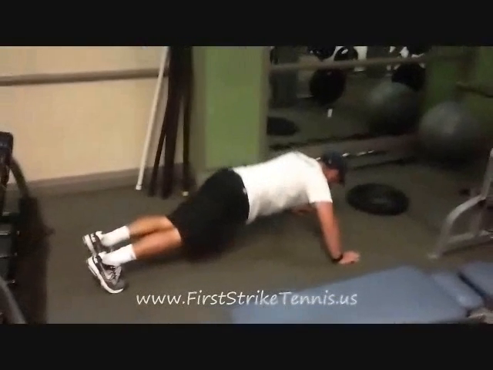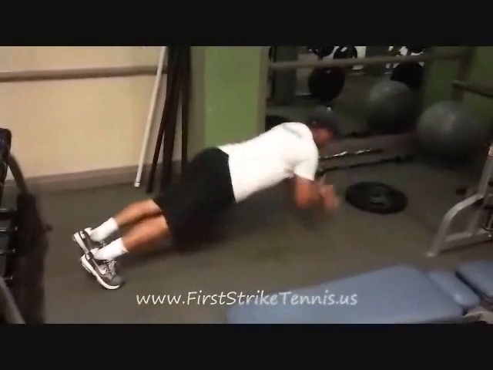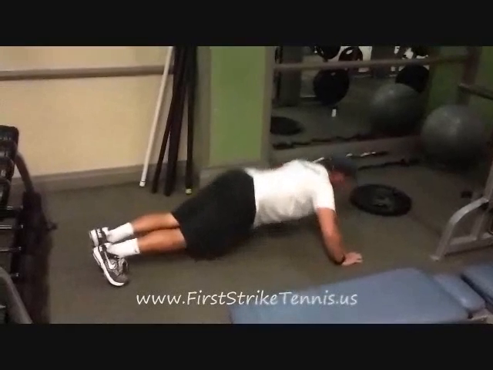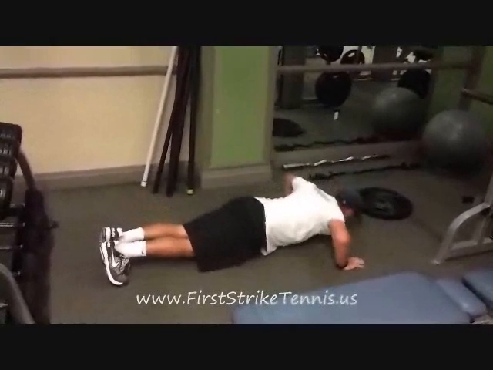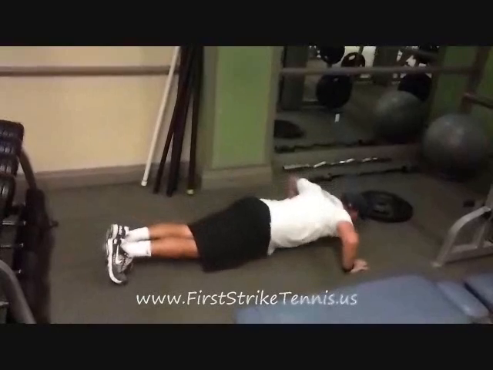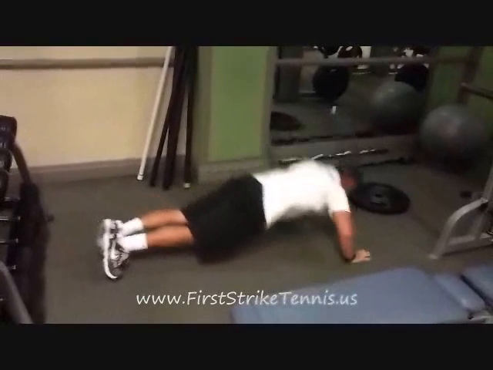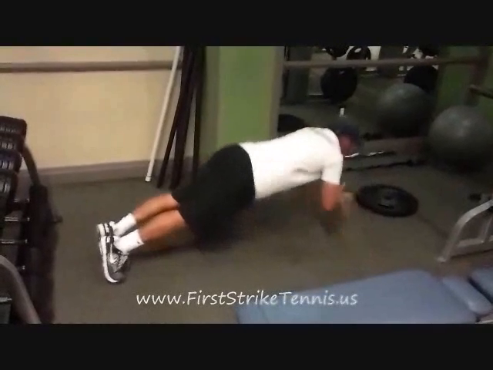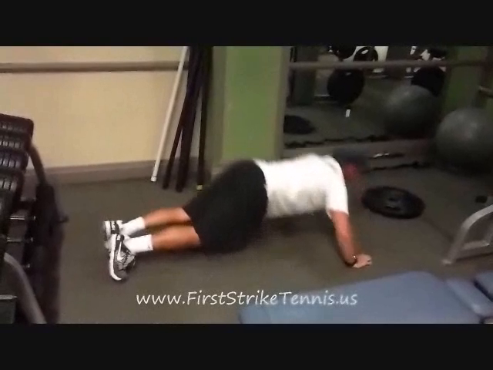At the cessation of the weighted push-up, we can do what we've referred to as clap push-ups. This is again using the complex training and a slight plyometric exercise here, working on speed or power. And remember, power is a result of force times velocity.